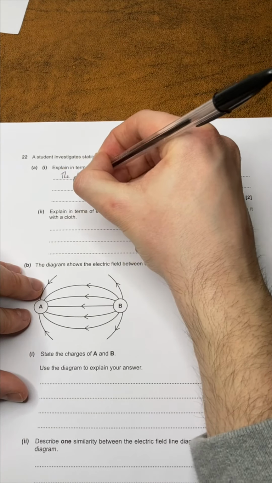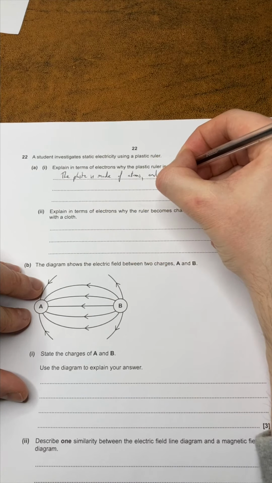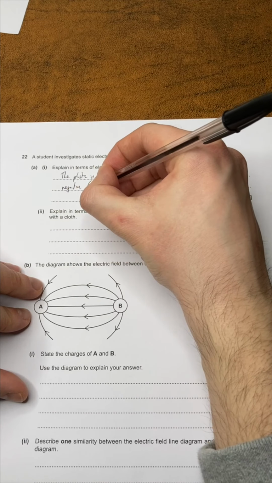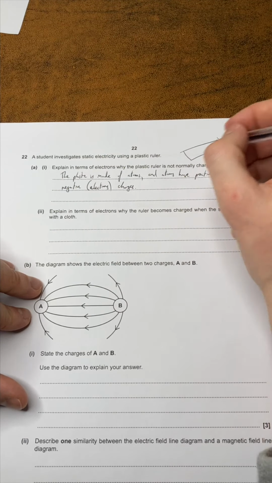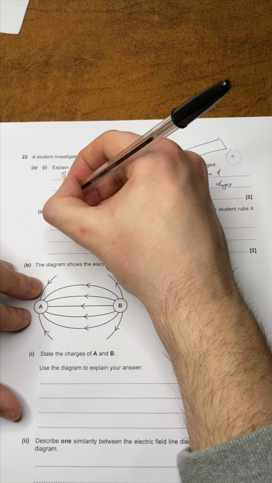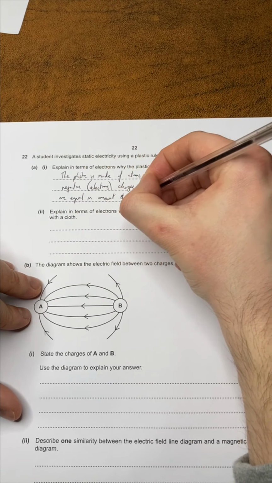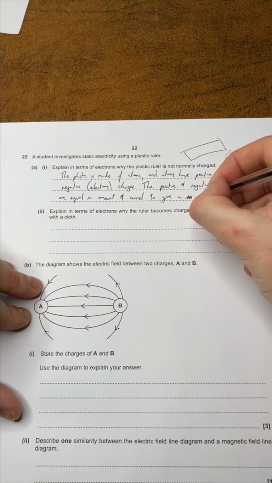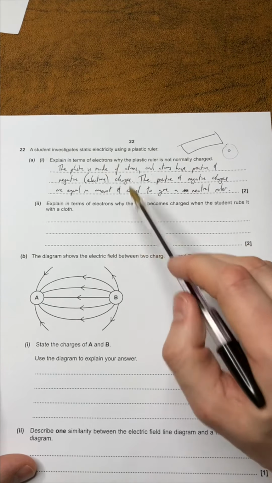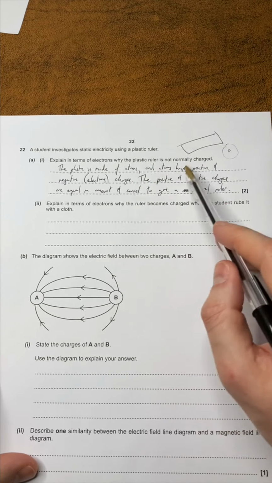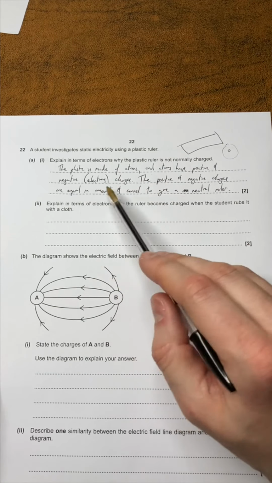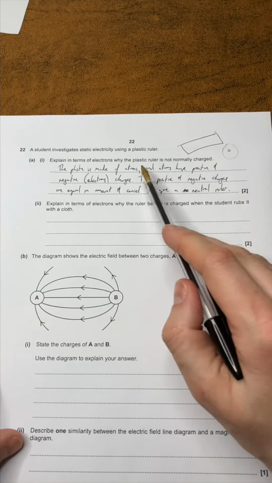The plastic is made of atoms, and atoms have positive and negative charges. Those are the electrons, by the way. The reason that our ruler is not normally charged, it has no overall charge. The positive and negative charges are equal in amount and cancel to give a neutral ruler. So we've explained that our ruler does have negative charges, the electrons that was mentioned in the question, but we've demonstrated some physics here by saying, well, there's some positive charges there, and these positive and negative charges cancel each other out because there's the same amount of each, and that's why our ruler is neutral, or it's not normally charged.